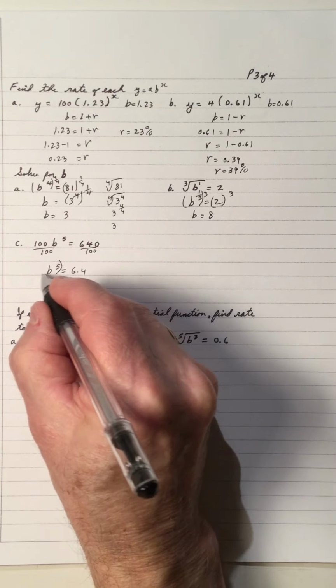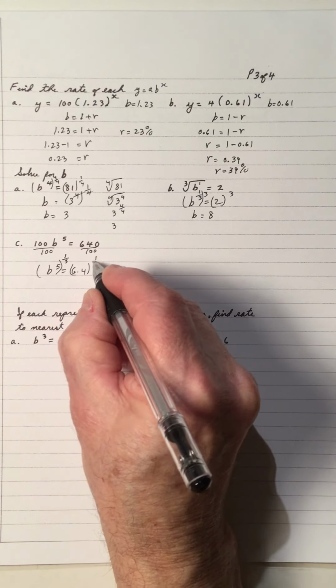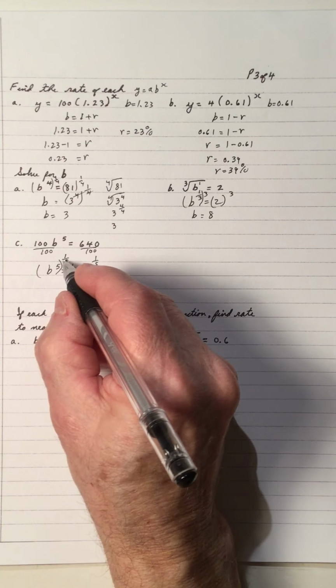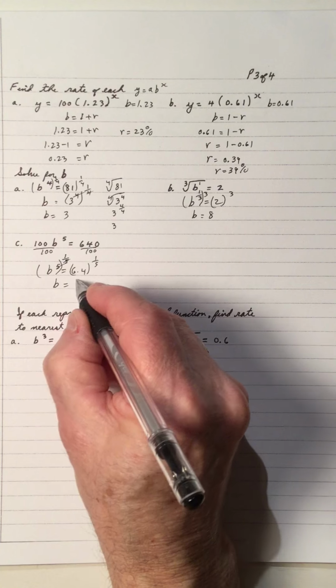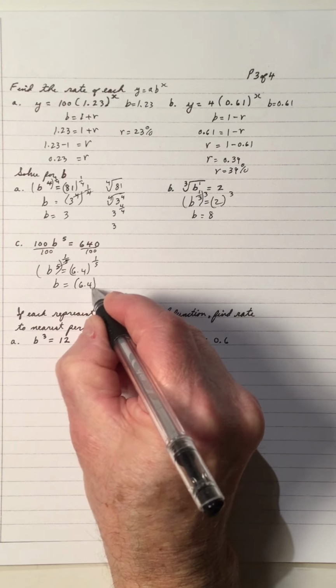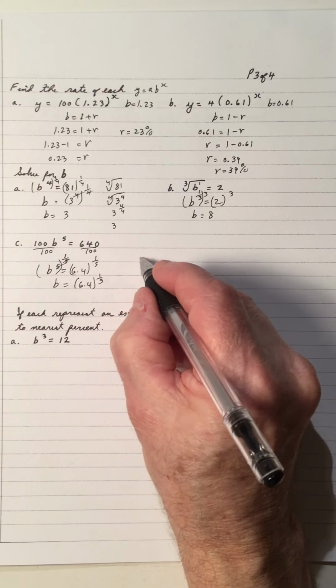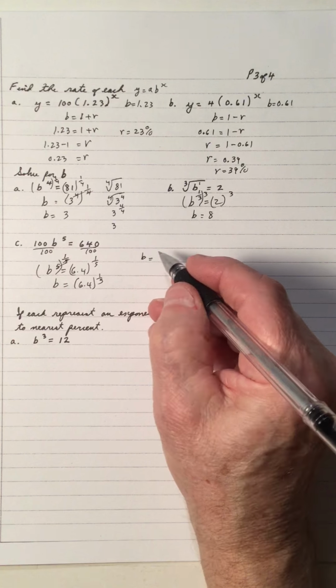That means we're going to do the reciprocal power of each of these. So the reciprocal of 5 is 1/5. 5 to the 1/5 power cancels out to give us b to the 1. So we have 6.4 to the 1/5, and that means b is equal to 6.4 to the 1/5.